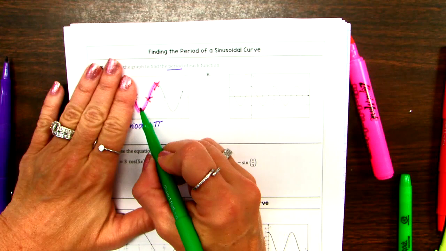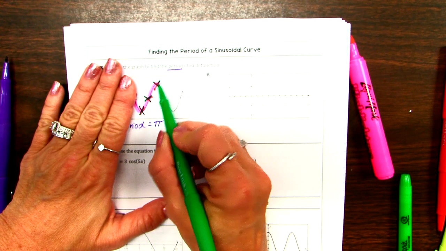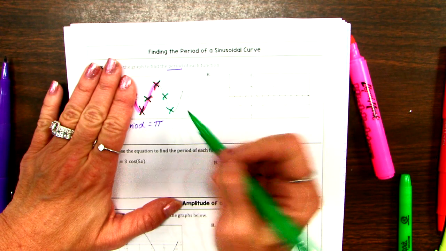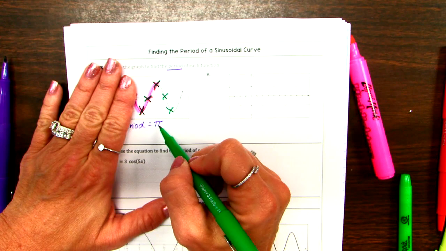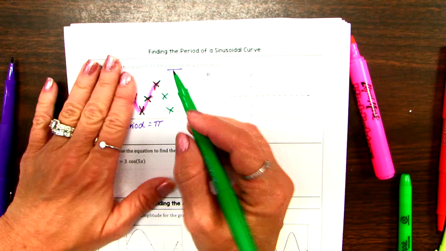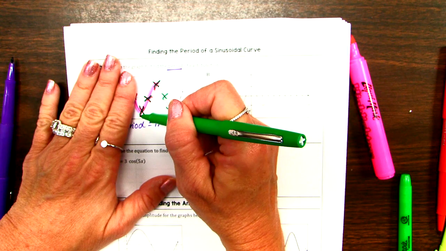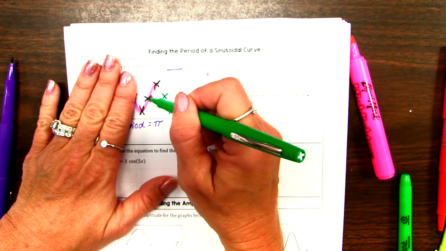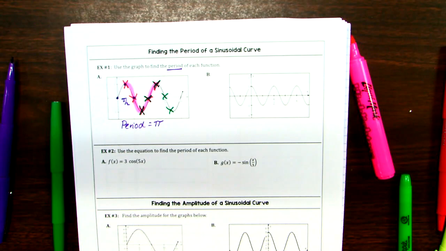Let me do one more for you. How about if I start here? 1, 2, 3, 4, 5. Still same period, still part of the same graph, but this is cosine with a flip, right? Down, middle, up, middle, down. You can really find all 4 forms of the graph. You could find positive sine, negative sine, positive cosine, negative cosine, depending on where you start.